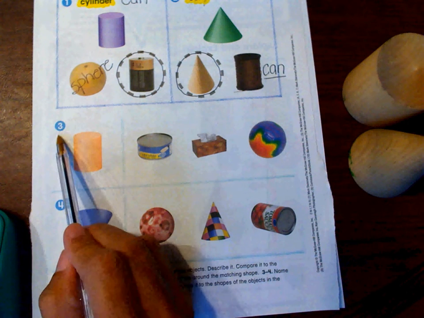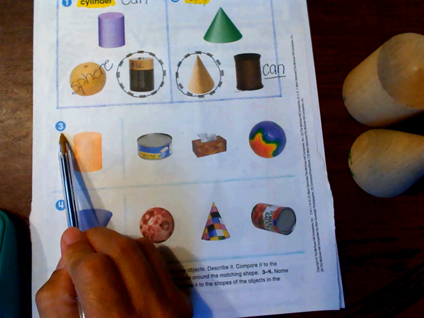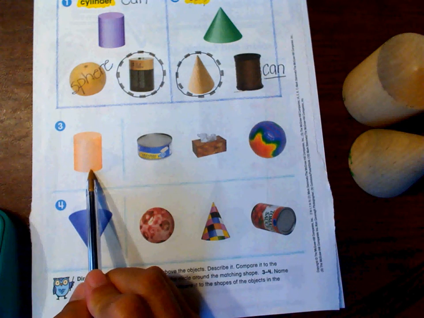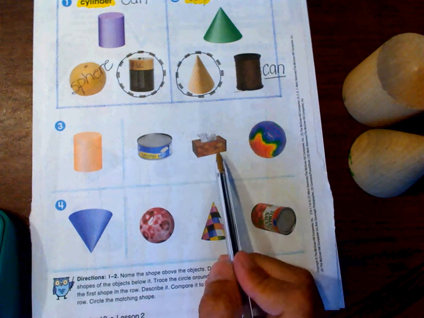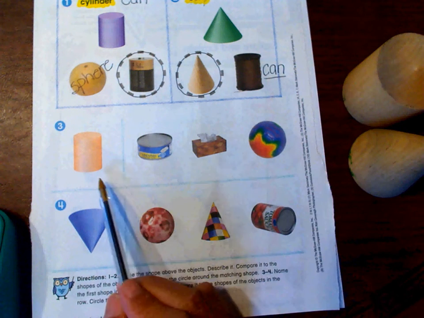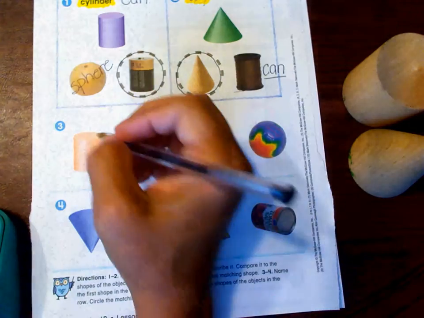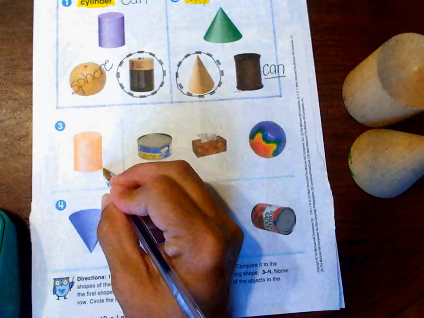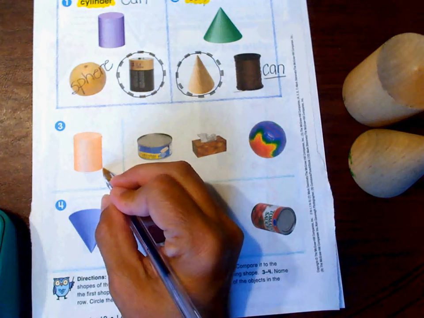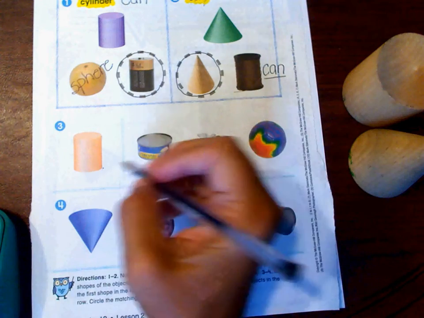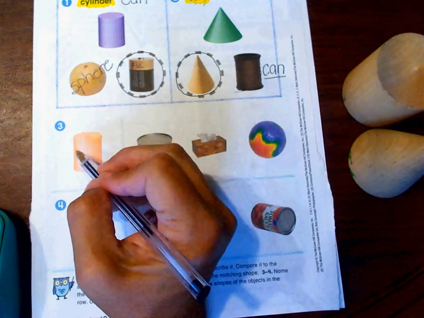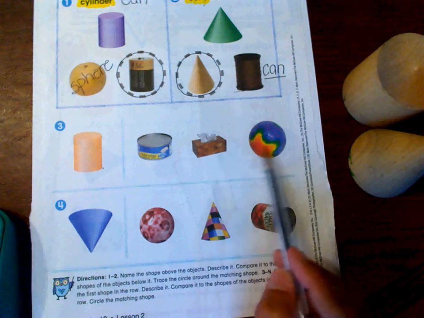So if you look at row number 3 here, you have a shape. You're going to name the shape, and then you are going to find the shape in this row that is the same shape. Now remember, it doesn't have to be the same height to still be a cylinder or a can. Okay, so we're going to look. So this is a cylinder. It's can shape. So you want to look for the shape here that is the same.